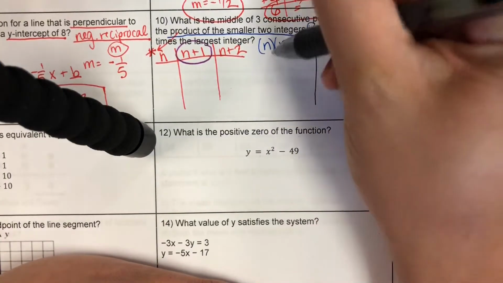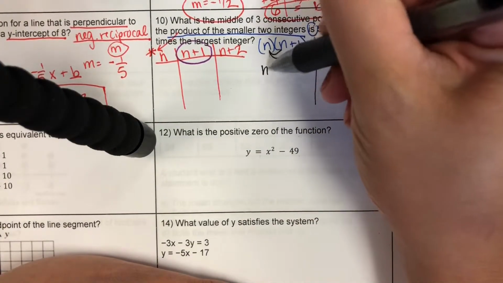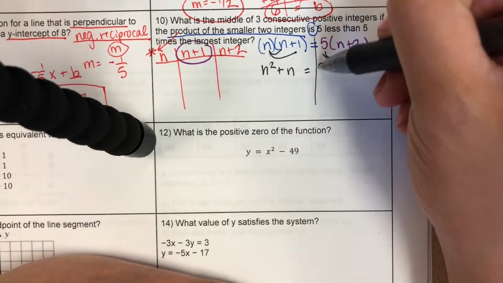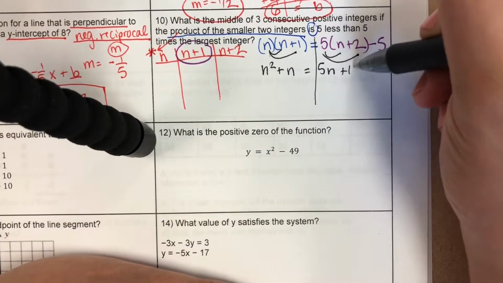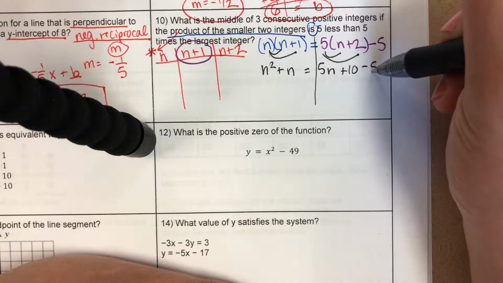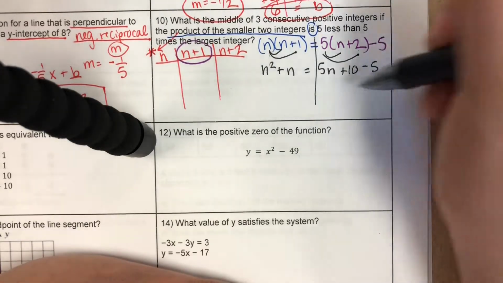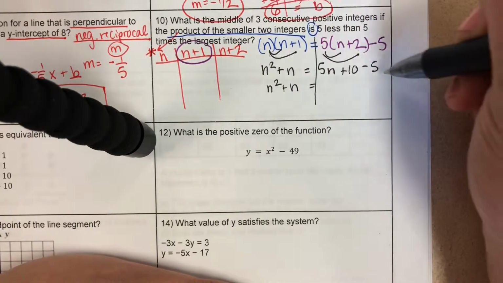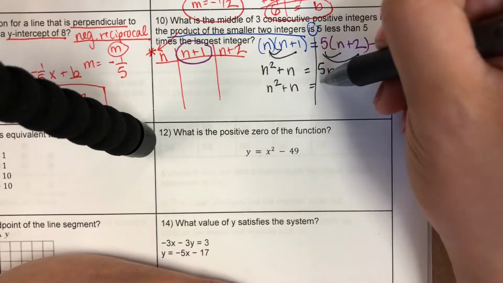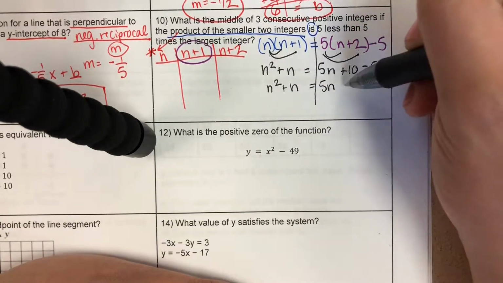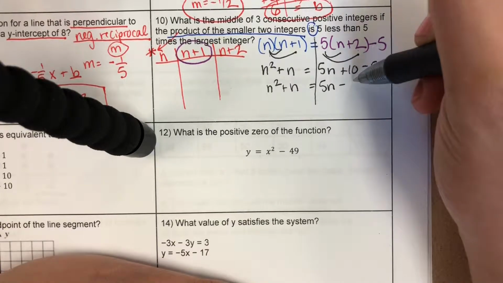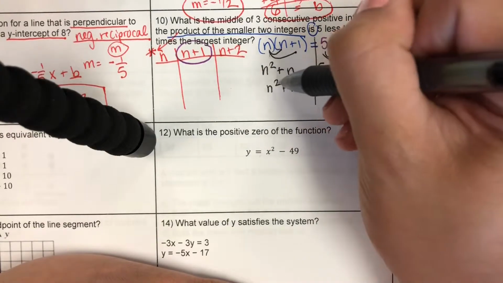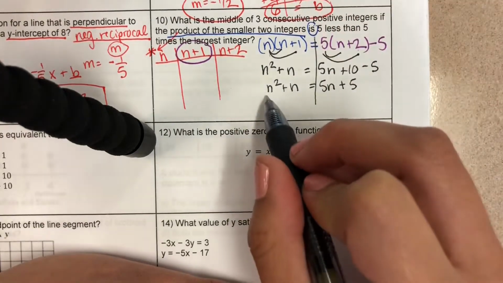I distribute this n right here. This becomes n squared plus n. And on this side, I have 5n plus 10, and I bring down my minus 5. When I simplify that, that becomes n squared plus n. Can't change that, but I can combine these ones. 5n, and then 10 minus 5 is positive 5. And now I can see that there's a quadratic equation because this one is n squared.